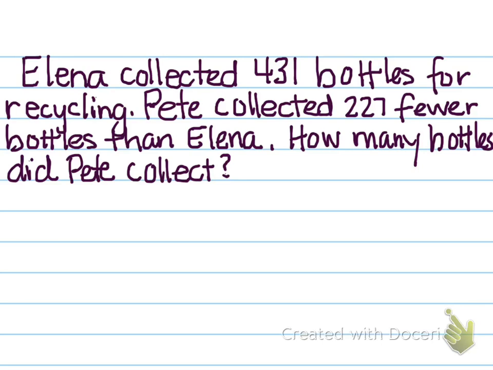So as I read this again, Elena collected 431 bottles for recycling. Pete collected 227, and this is important, fewer bottles than Elena. How many bottles did Pete collect? So ask yourself, what are they asking me? They are asking, how many bottles did Pete collect?